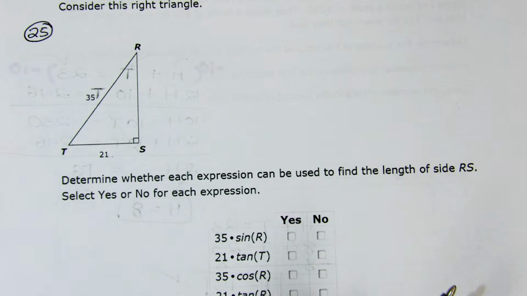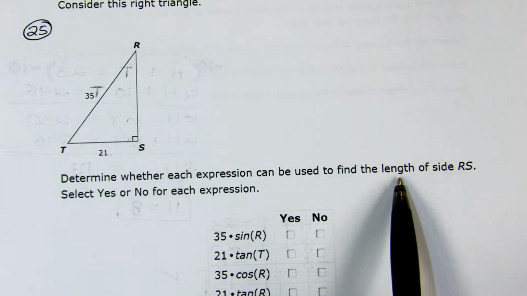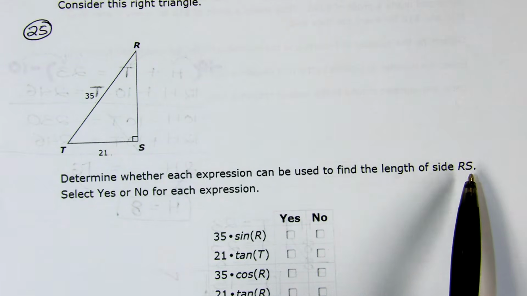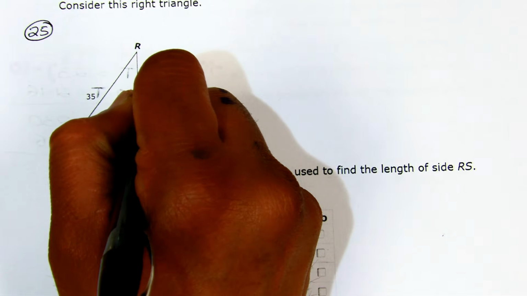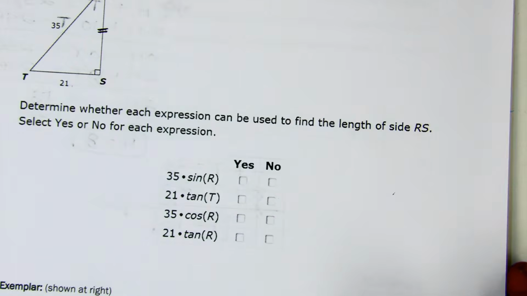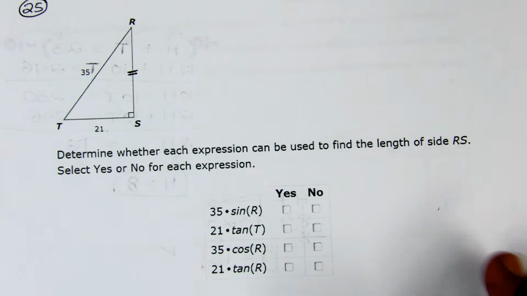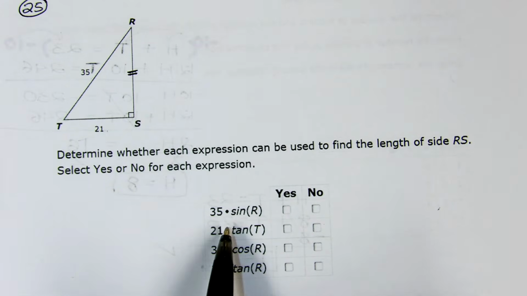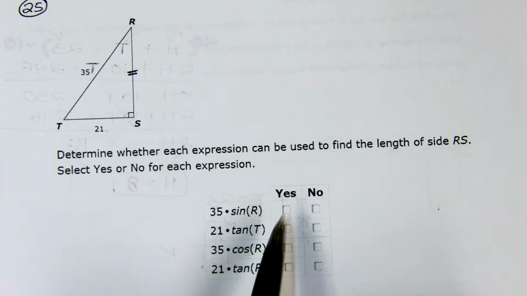Okay, so it says, determine whether each expression can be used to find the length of the side RS. Let me mark that side. So we want to find this side, RS, and the question is asking if any of these expressions could be used to find side RS. Let's look at the first expression. It says 35 times sine R. Does 35 times sine of angle R give us side RS?